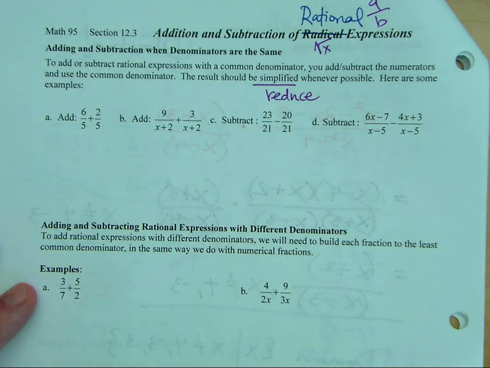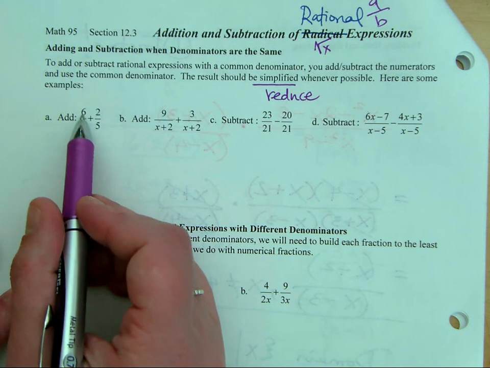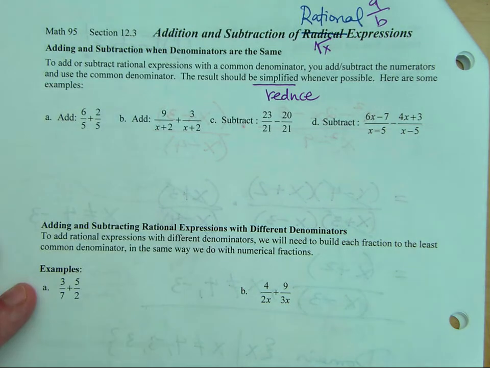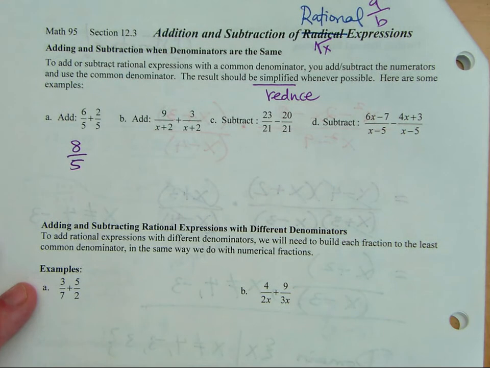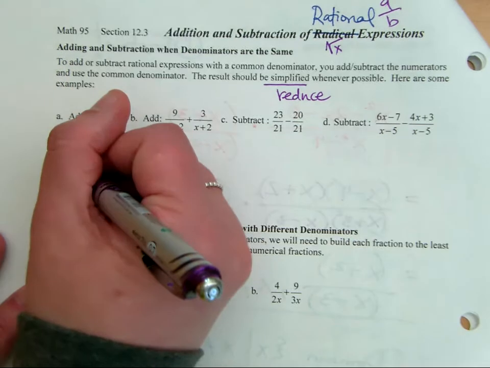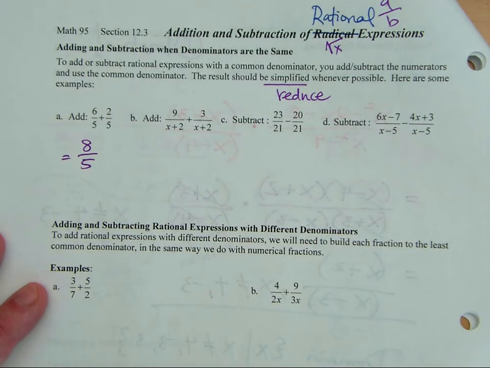Here are some examples. So if we want to add 6/5 and 2/5, we have a common denominator. So how many fifths would we have? 8/5. And is that fraction fully reduced? Yeah, nothing goes into 8 and 5 evenly, so we can't reduce it anymore.